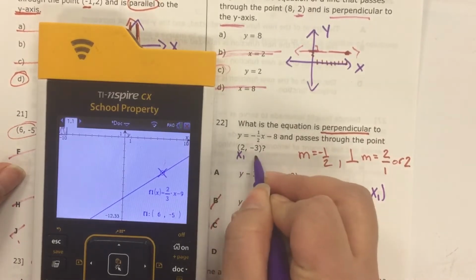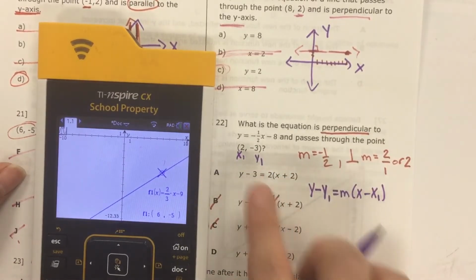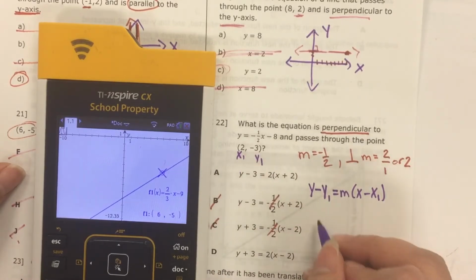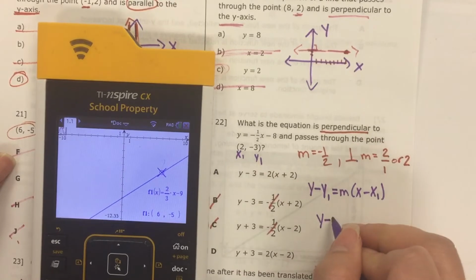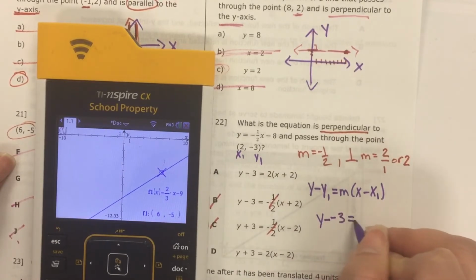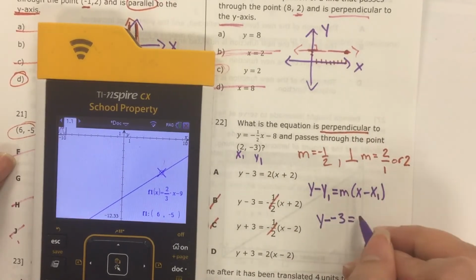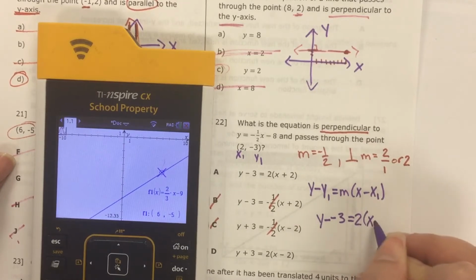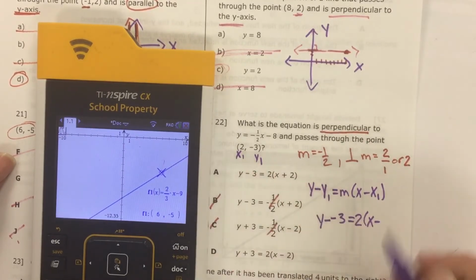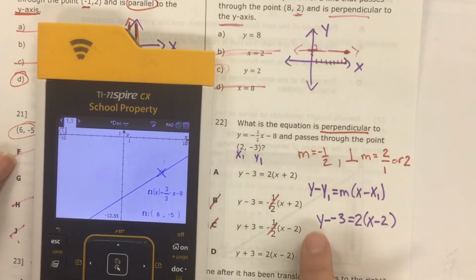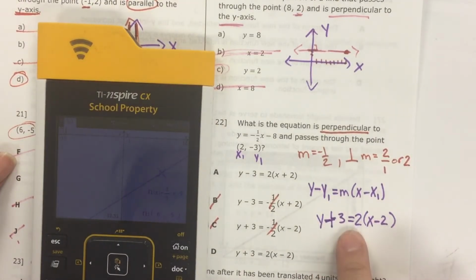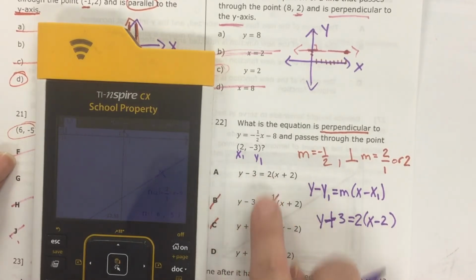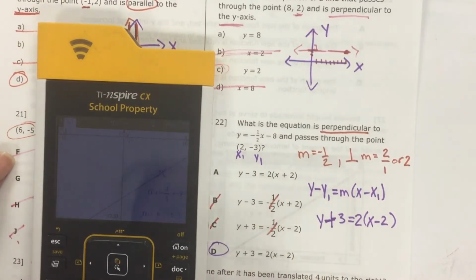This is my x1 and my y1. So if I put y minus my y1, which is a -3, equals my perpendicular slope, which is 2, times x minus my x1 value, which is 2. My minus negative turns into a plus. And then I have a -2. So the only one that matches is D.